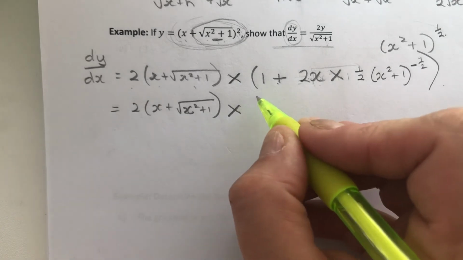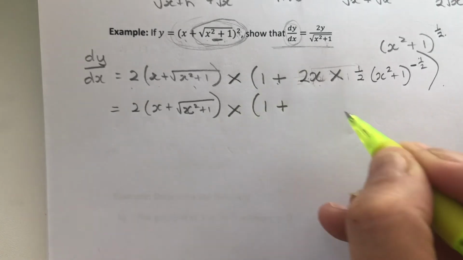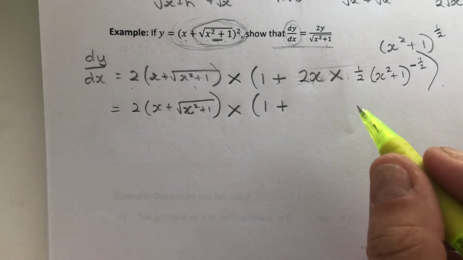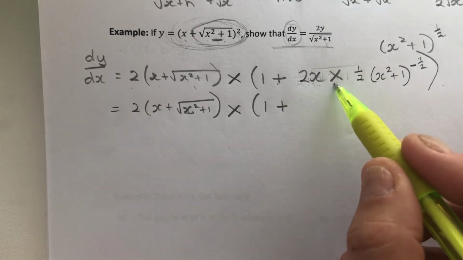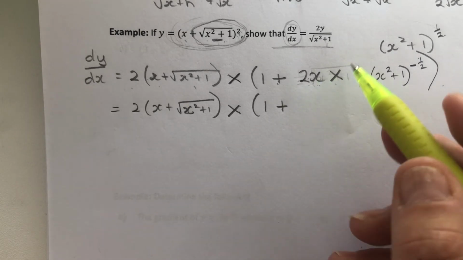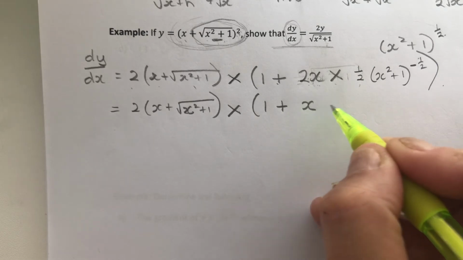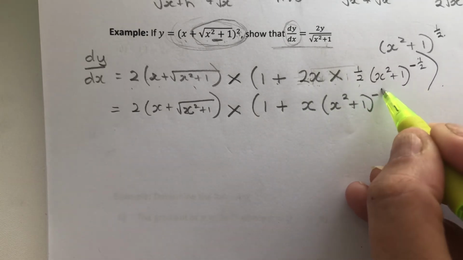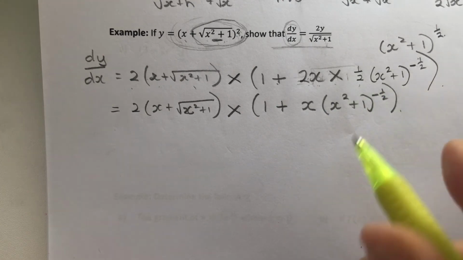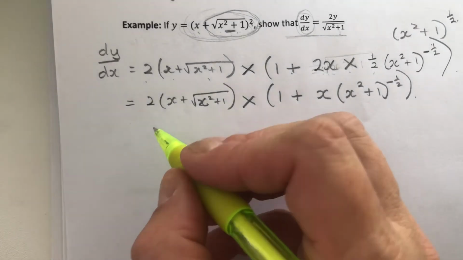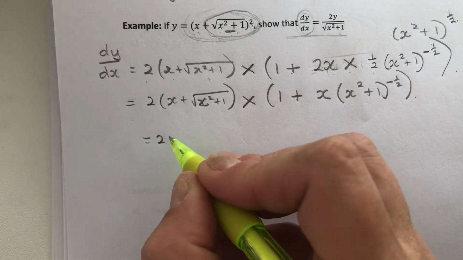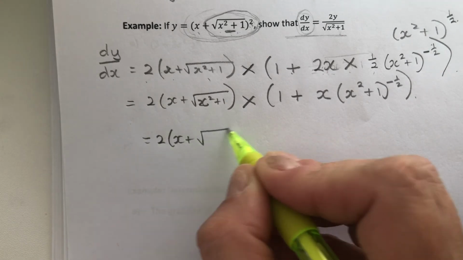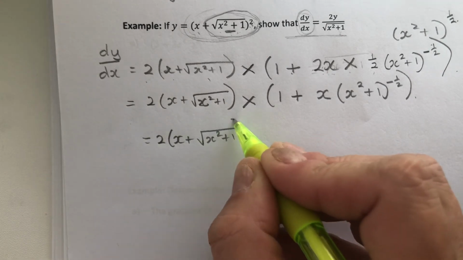All right, so let's leave the 1 plus 2x times a half. We can do that. So that's just going to become a half x squared plus 1 to the power of negative a half. Over here, 2. Let's just leave this as it is: x squared plus 1.